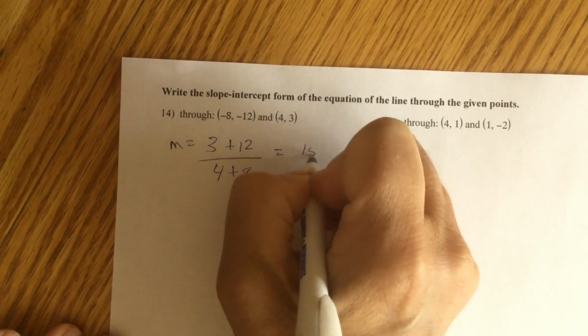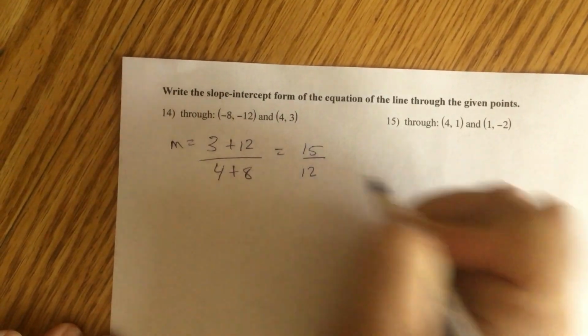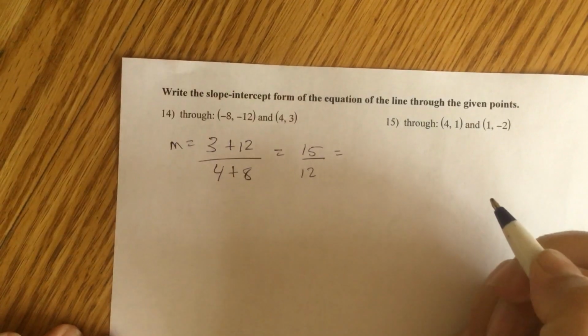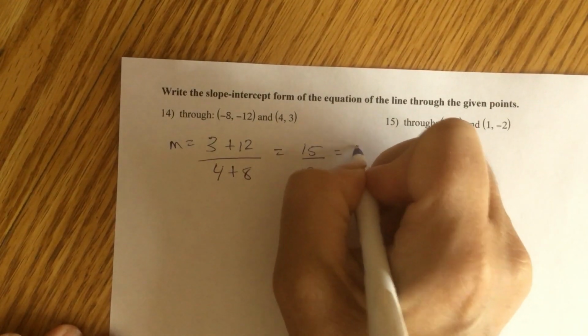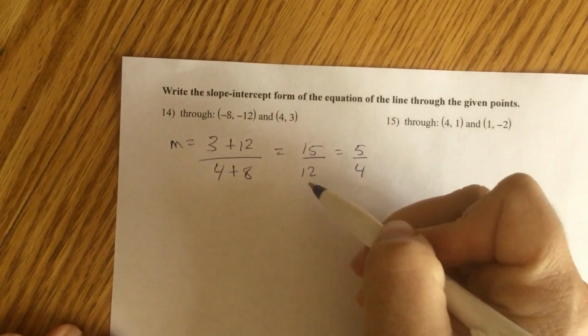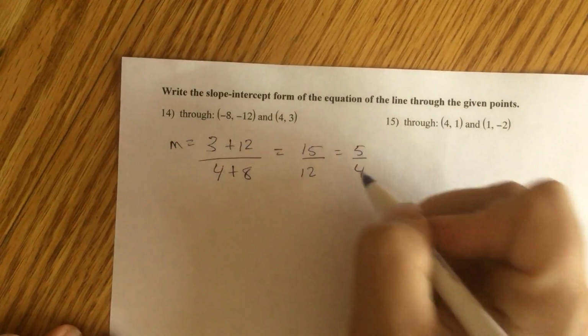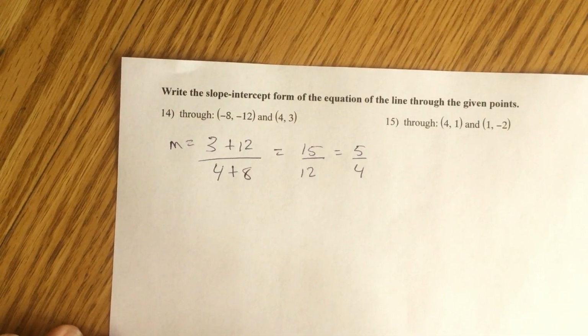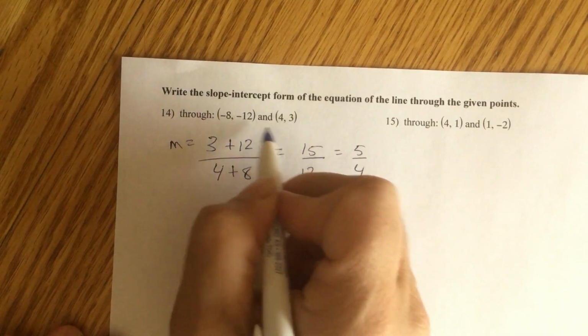So 3 plus 12 is 15, 4 plus 8 is 12, and then that reduces, because 3 goes into both of those, 5/4. 3 goes in there 4 times, 3 goes in there 5 times. So my slope is 5/4. Now it doesn't matter which point I use.